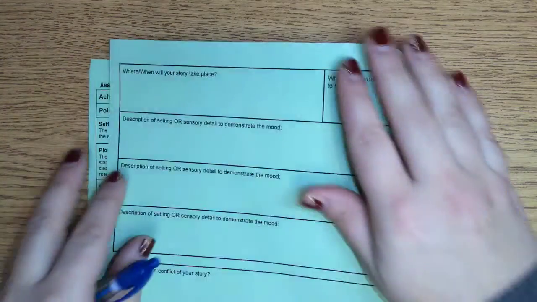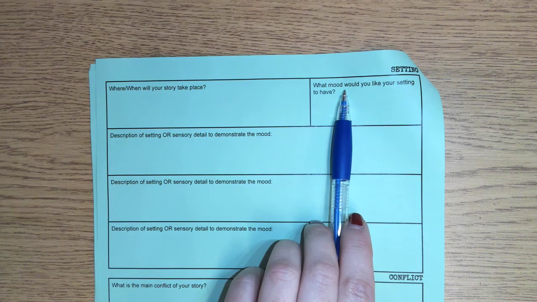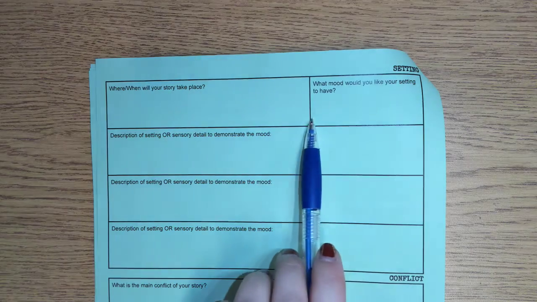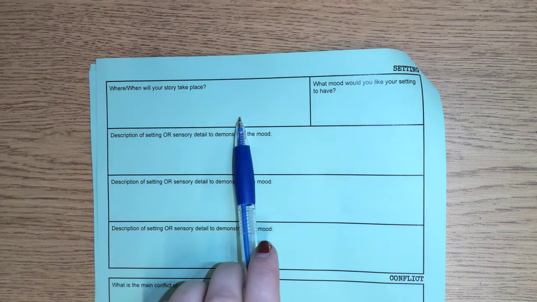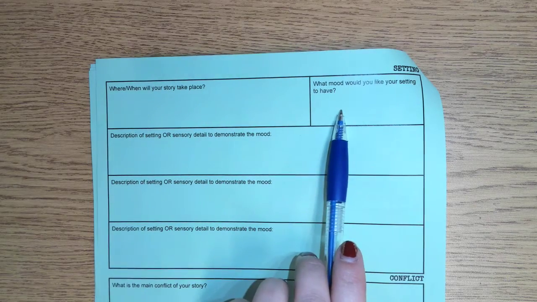To begin with planning your story, you're going to want to start with your setting. Where and when will your story take place? And what mood would you like your setting to have? Now, your mood can change, and it should change throughout your story. You're just talking about initially, in the beginning, what mood would you like your setting to have.